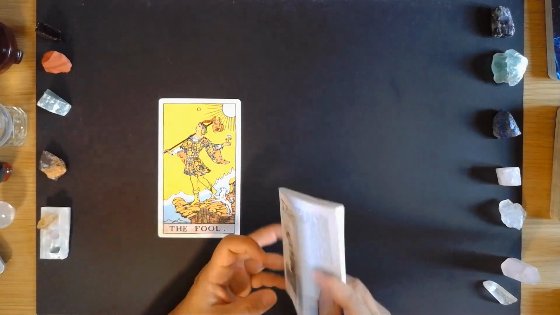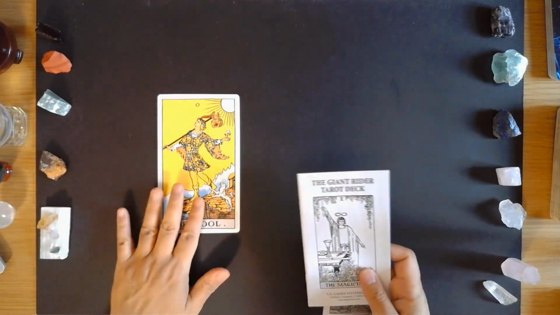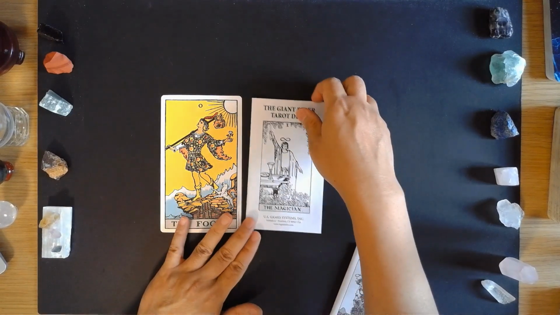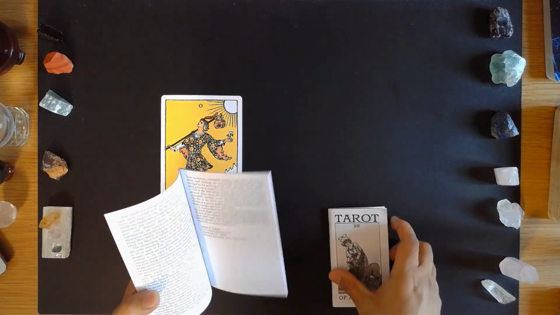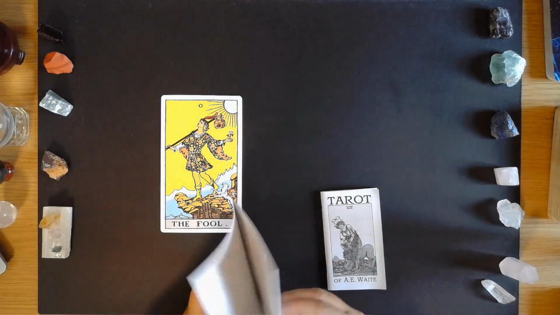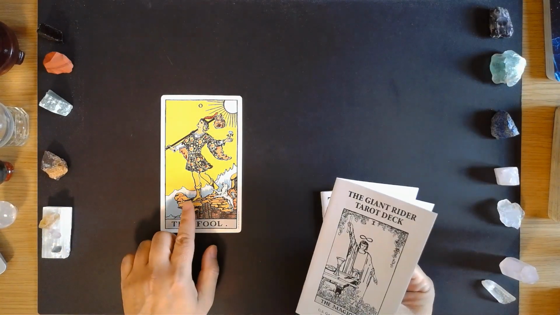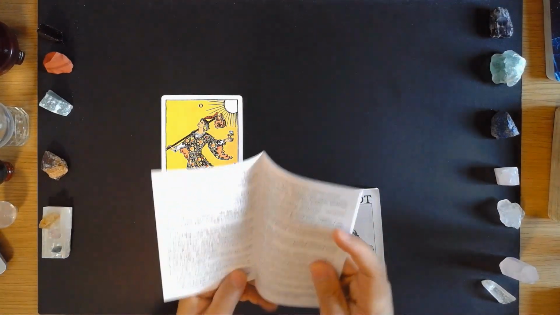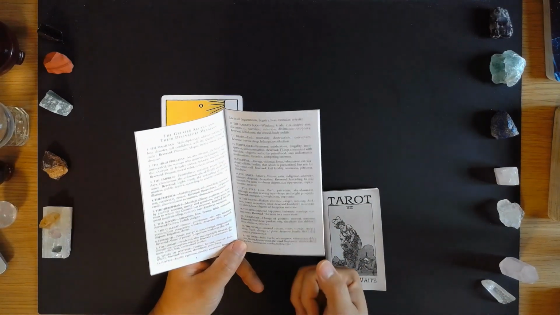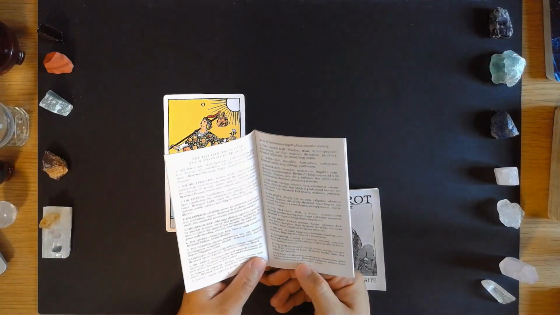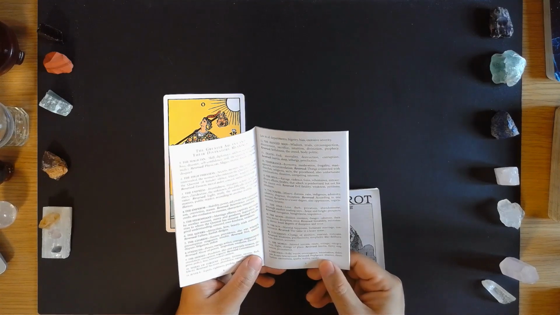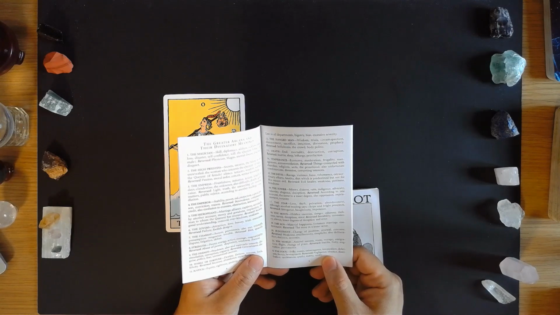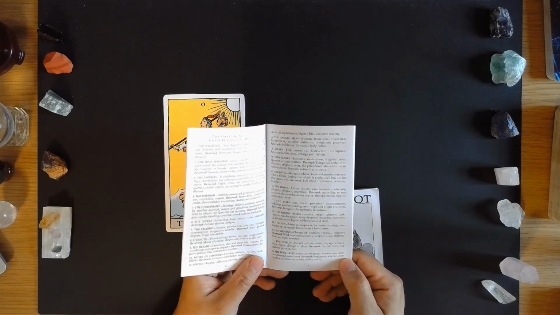Okay. Now, with regards to the handbook, for example, this is a giant Rider-Waite tarot. It has a handbook. This is from US Games Systems. There are different kinds of handbooks. Some handbooks will just give you some meaning of the card. Like for example, in the US Games, it says here, the Fool says here: folly, mania, extravagance, intoxication, delirium, frenzy, and then there is the reverse.